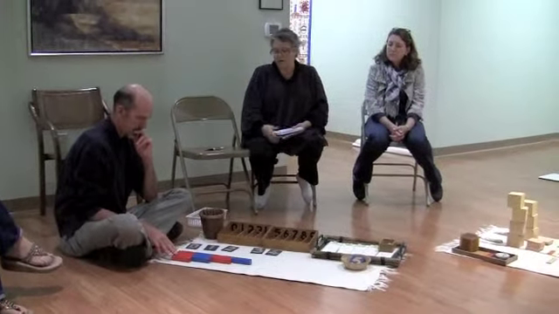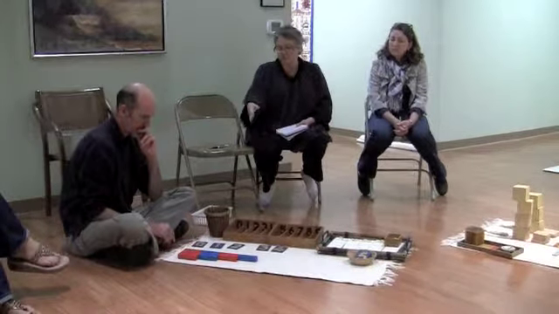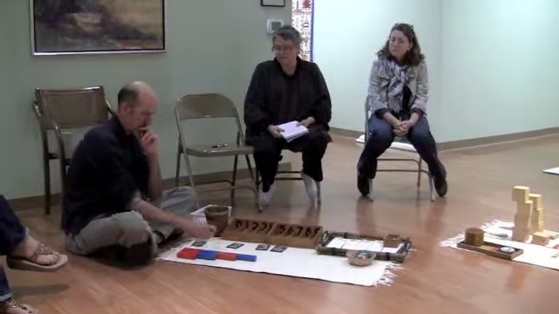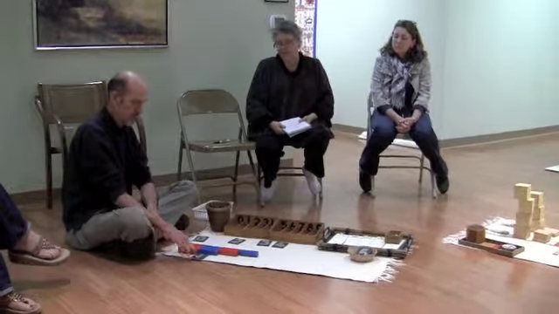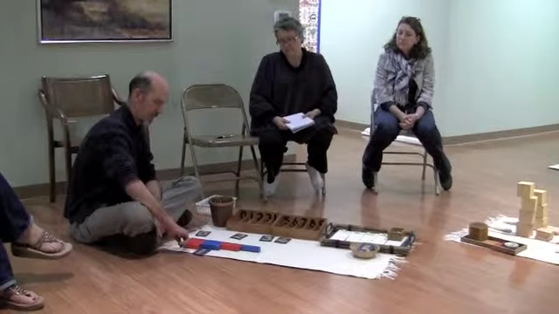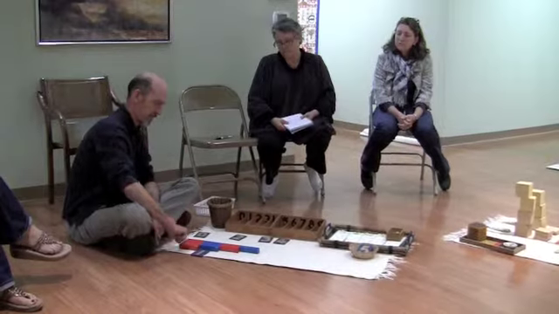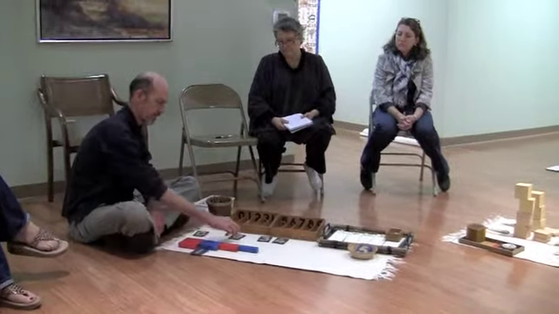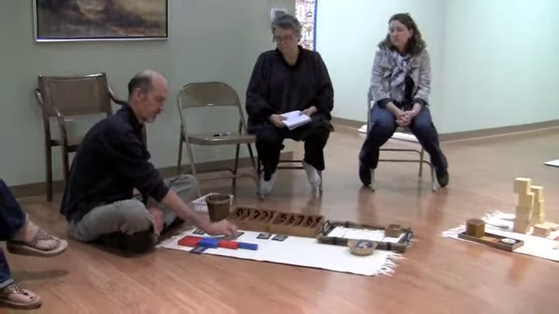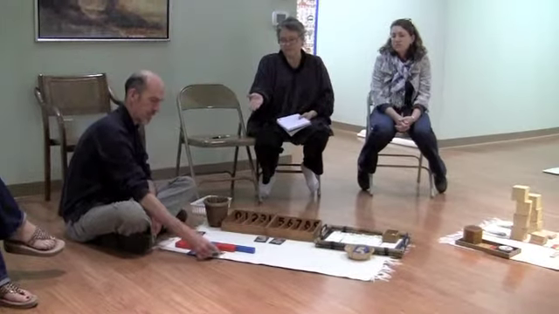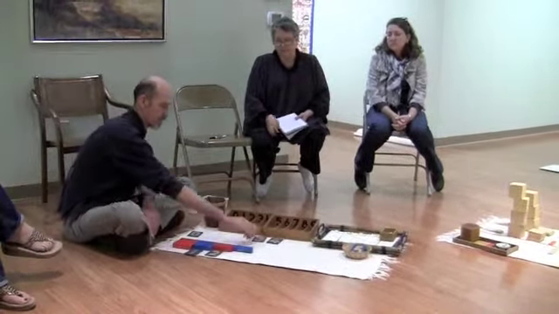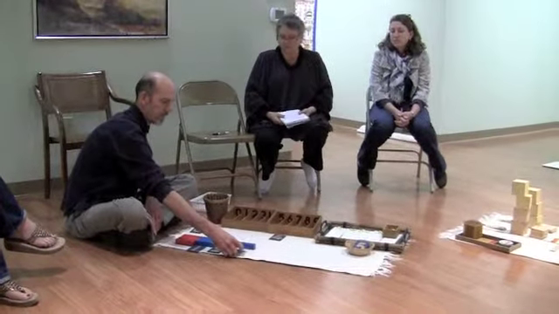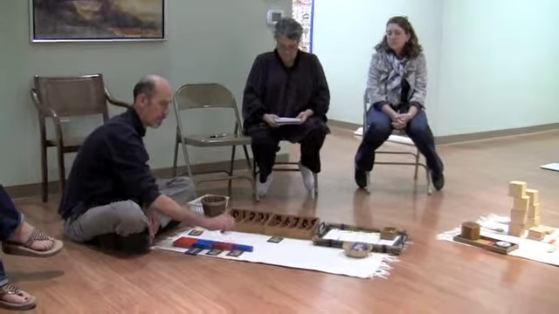But once the child knows the quantity and knows the symbols, then we put them together. And so the child counts and matches the symbol. And with just this little bit of knowledge, a child can add and subtract. And they're learning more each time.